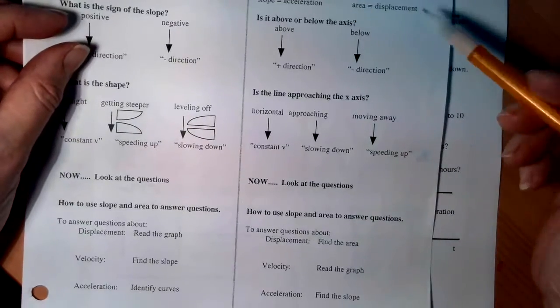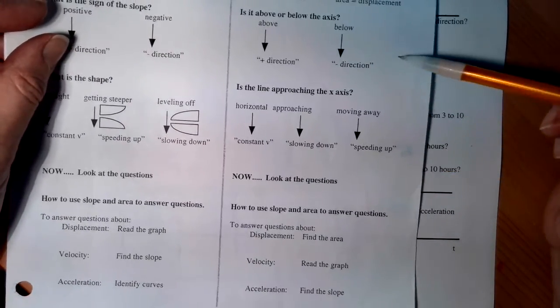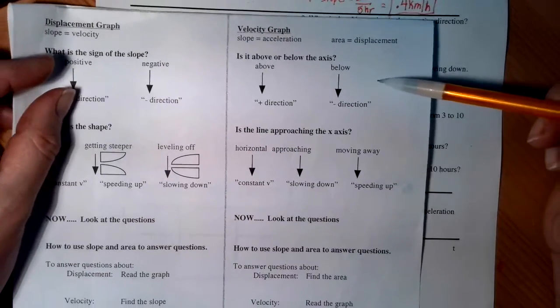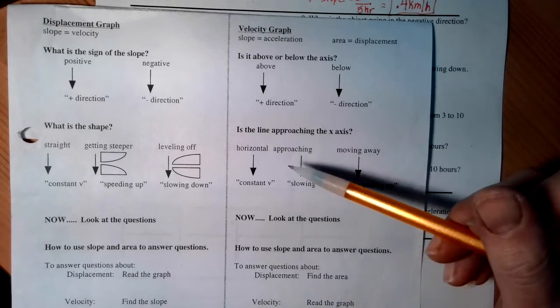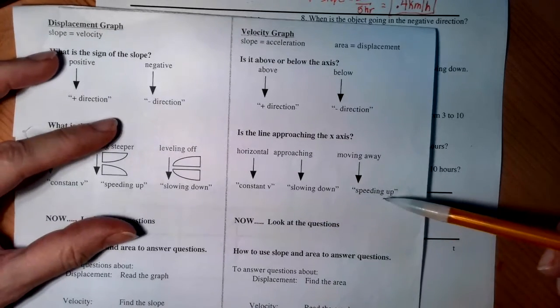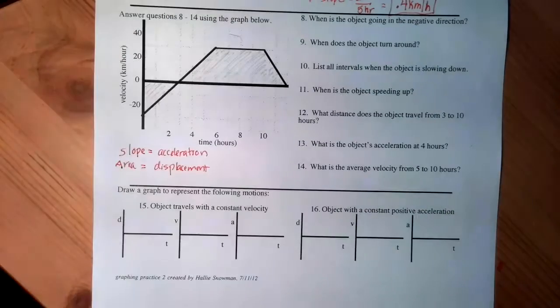Then you're going to write down what's happening in each section. For velocity graphs, if it's above the axis, it's going in the positive direction. And then you can tell if it's slowing down or speeding up based on whether it's approaching the x-axis or moving away. So let's go ahead and write this down.